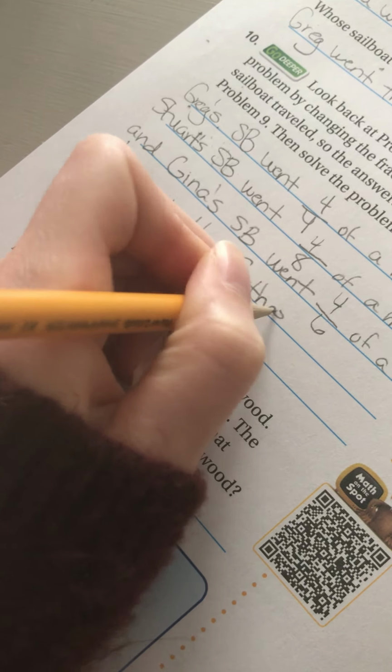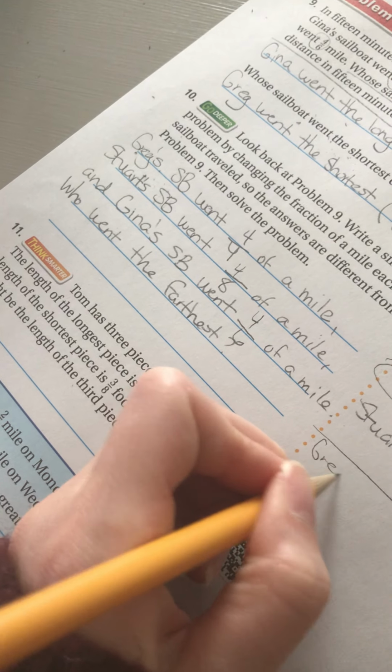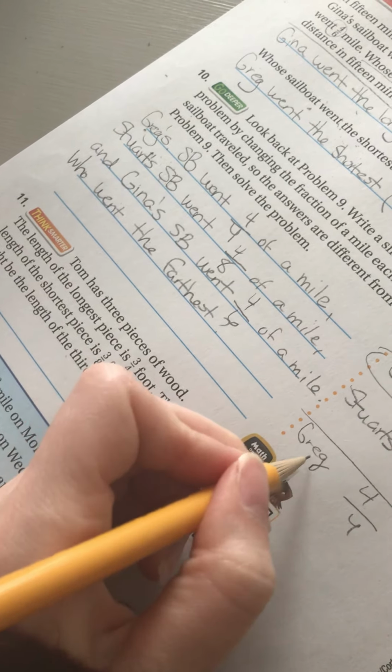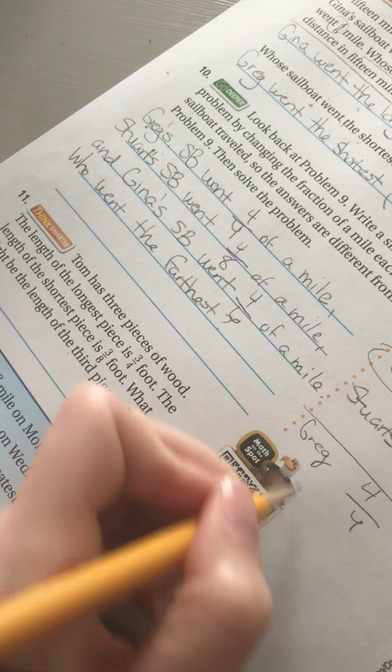Okay, well, I have the fractions. Greg now is 4/4. Stuart is 4/8. And Gina is 4/6 of a mile. Same numerators, so look at the denominators.